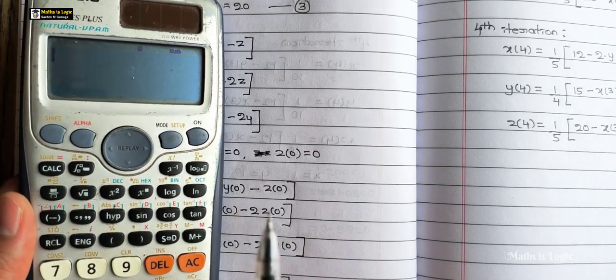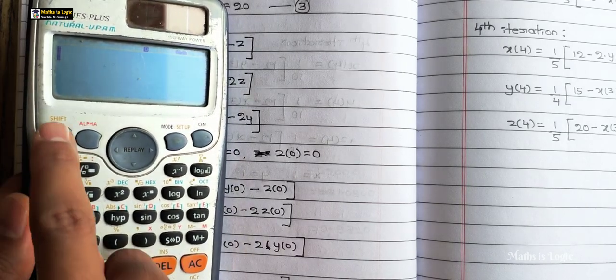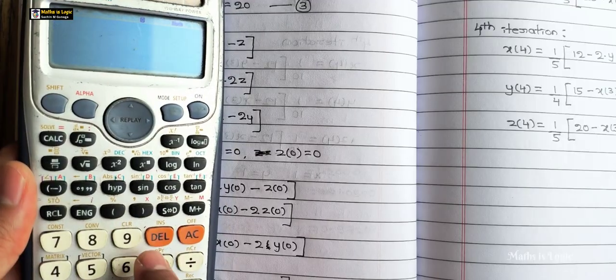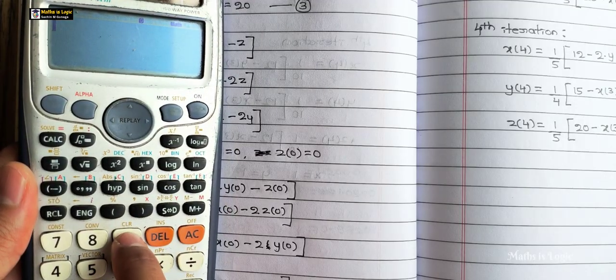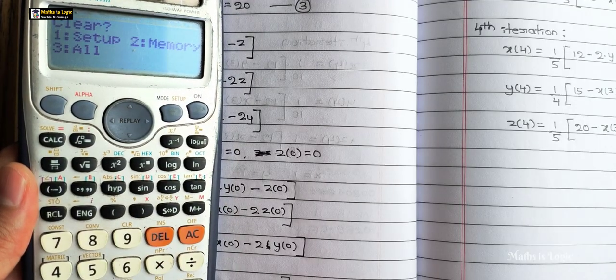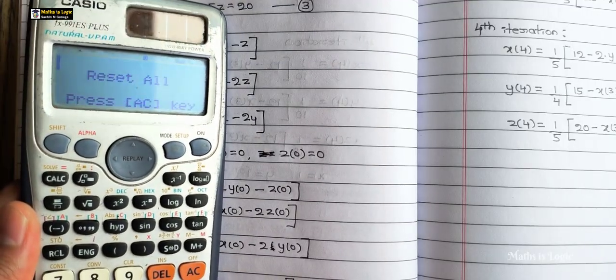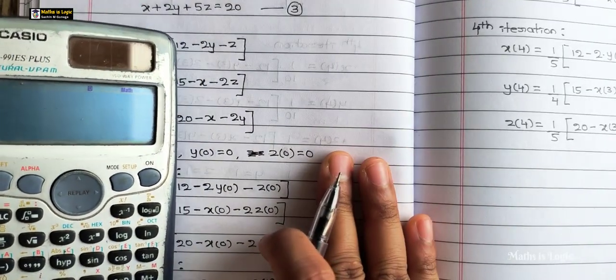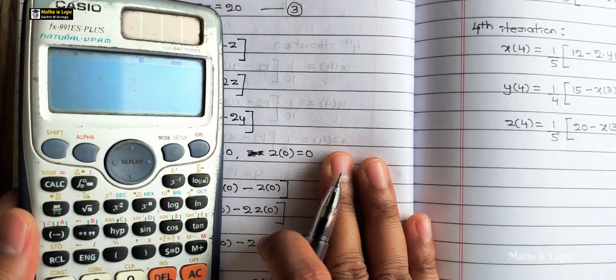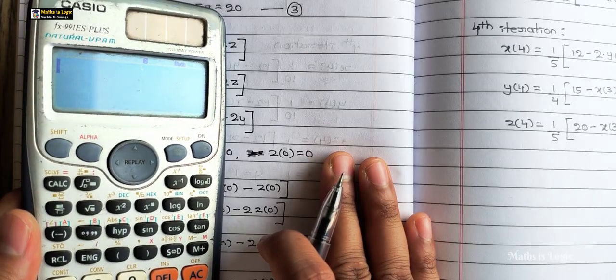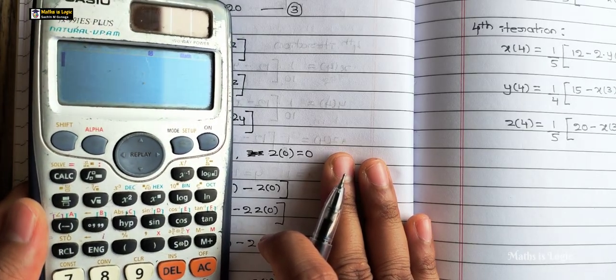First reset the calculator. So how to reset? Press shift, then press clear, that is 9, then press 3, then equals twice, so it resets. After that fix the calculator to 4 decimals.